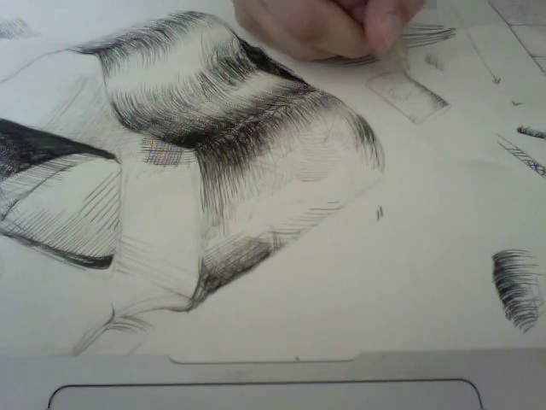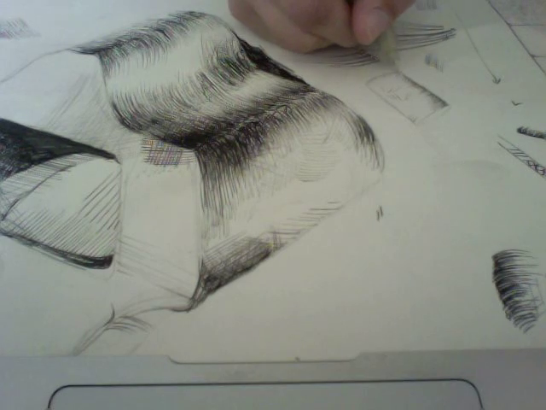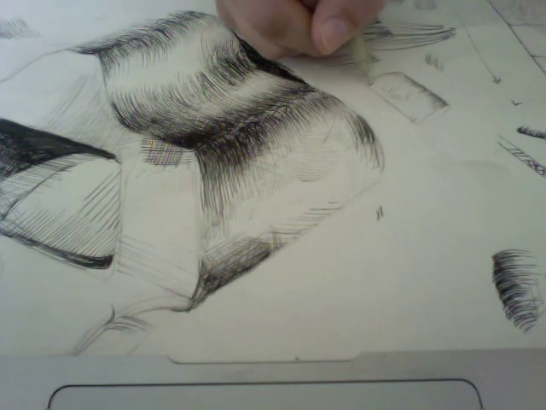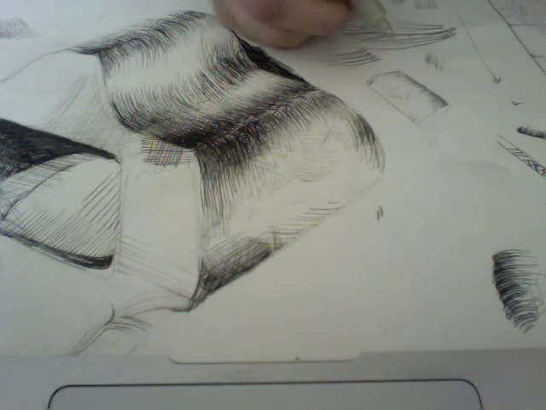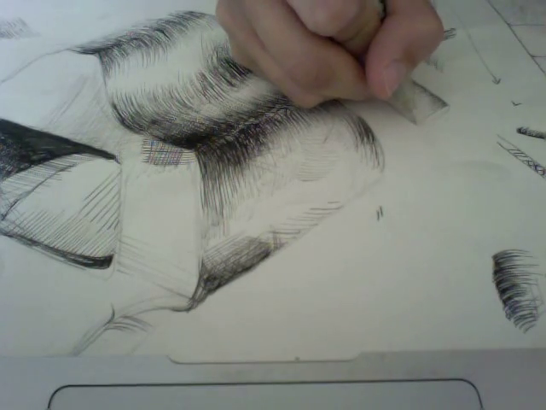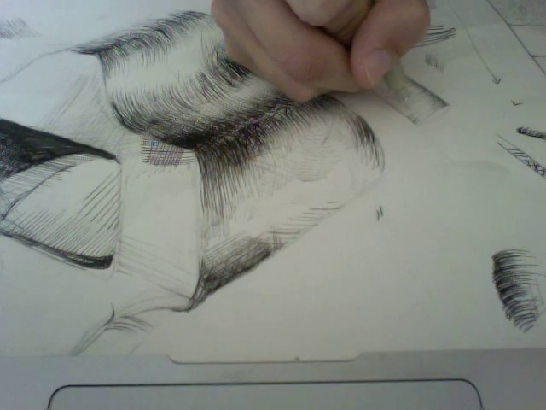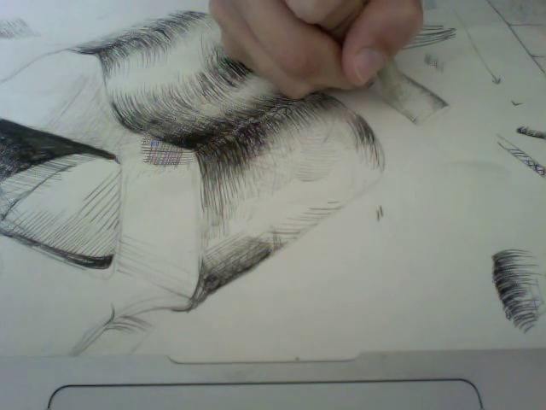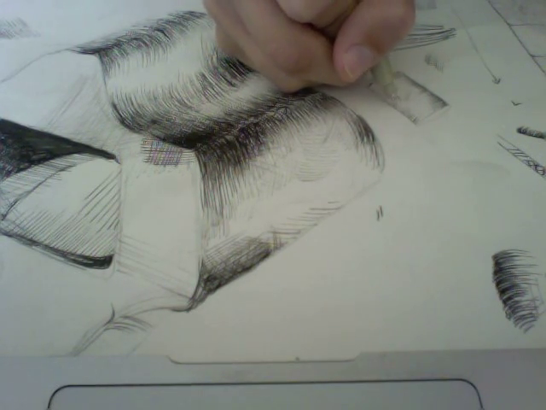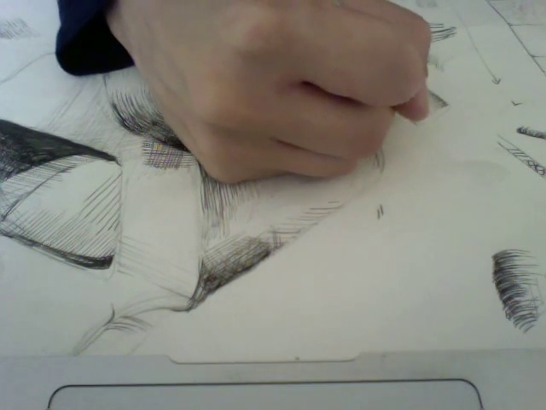My pen has seen slightly better days. Another thing is a lot of times people don't want their pen to get too dark too quickly, so they try to use the side of it, and it gets this really scratchy mark. Try not to do that because it's not going to look very good. Just be aware that the pen is going to get a little bit dark, it's black ink, right?